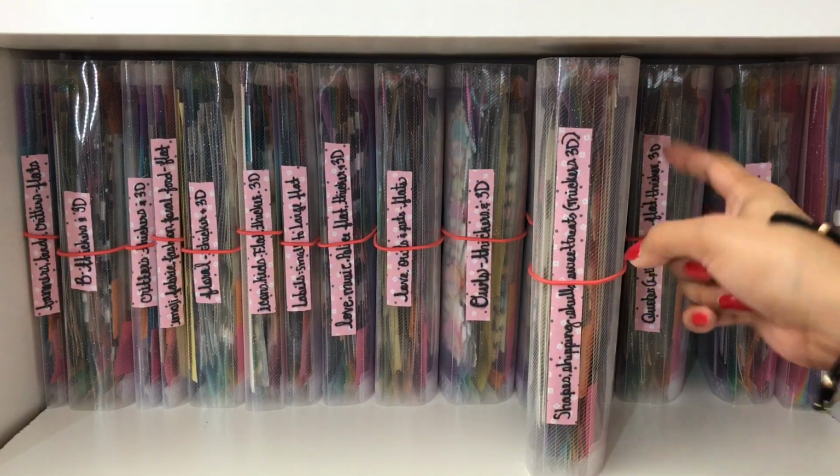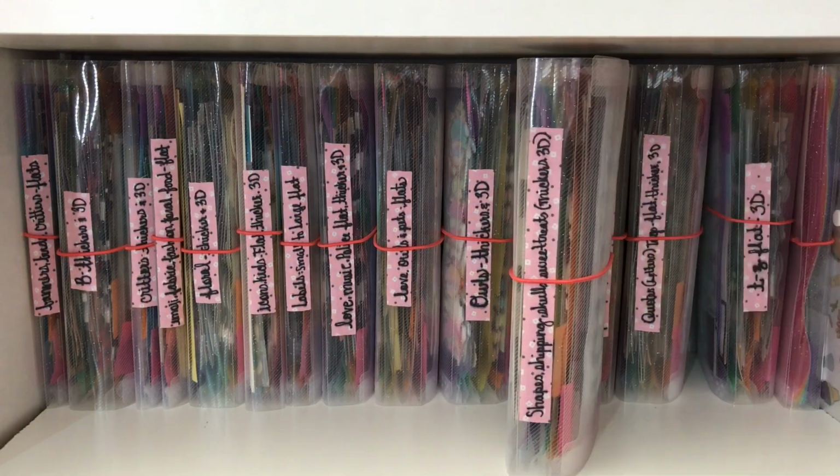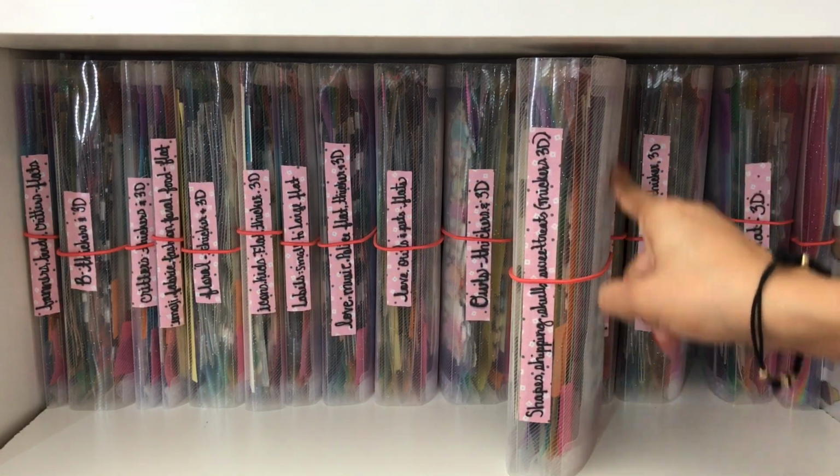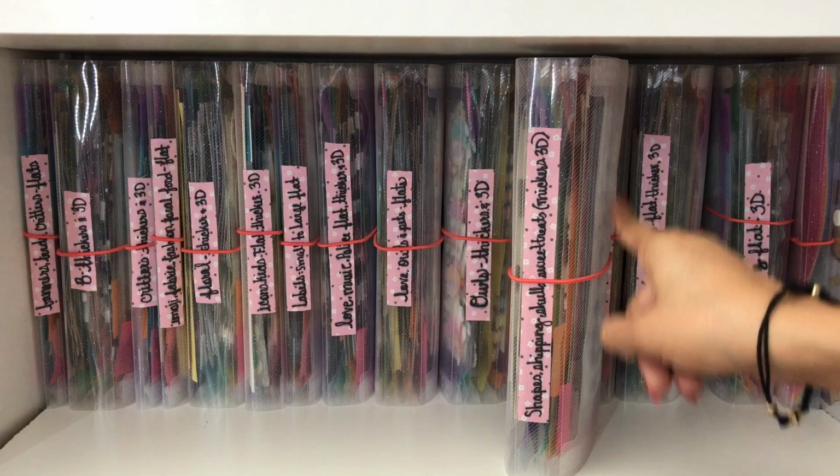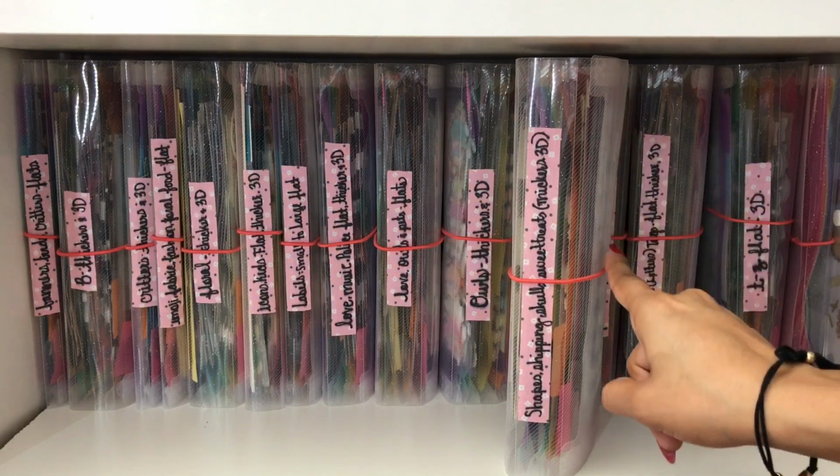This plastic is textured. I hate that sound. It makes my ears freak out, but I did it for you guys. Like I'm grinding my teeth right now. But since it is textured, the paper tape or washi tape or anything else like that does not stick too well.